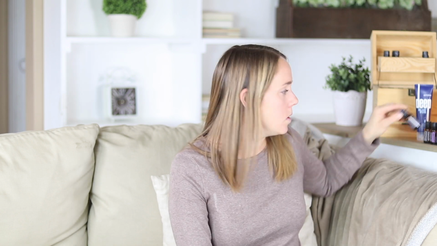Okay, the last of the 10, and this one is actually my husband's favorite oil. It's called Deep Blue. And Deep Blue is the soothing blend. So this one is really like a natural icy hot.